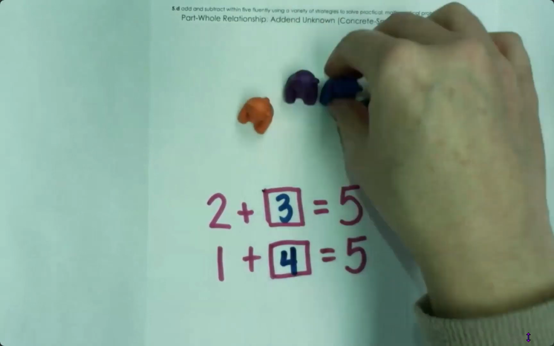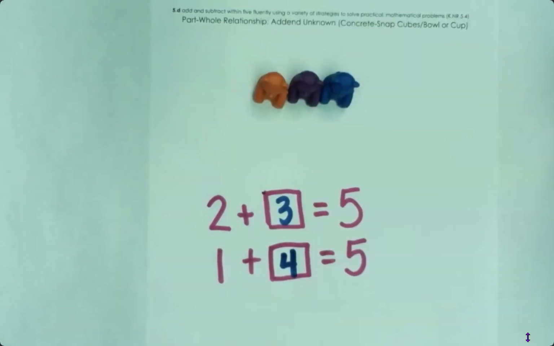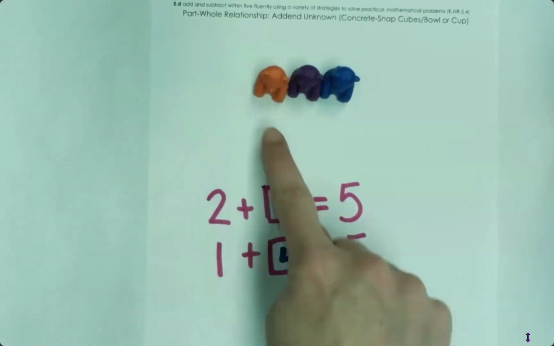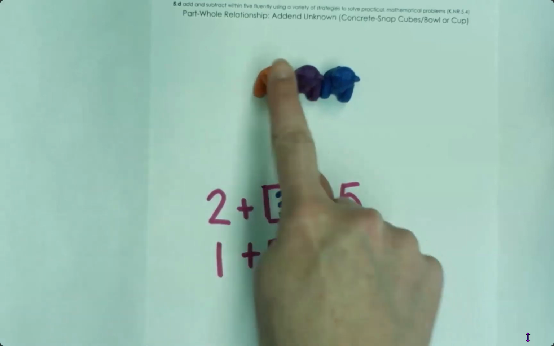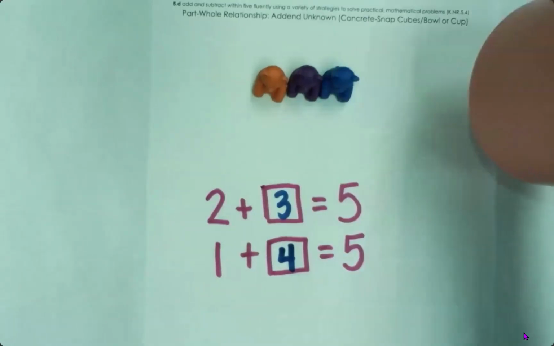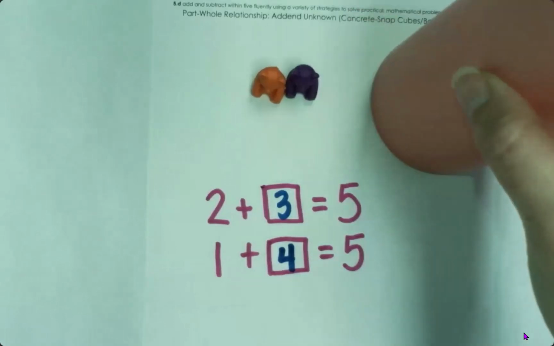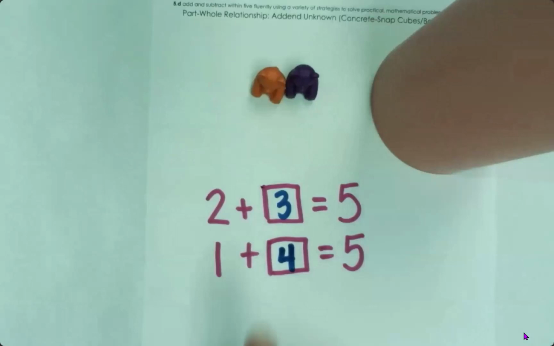Maybe for a student in small group, I need to work on the number 3. I can do the same thing. Let's look at how many bears we have. Let's count it. 1, 2, 3. I'm going to ask the student to close their eyes. I'm going to hide some bears under the cup or a bowl, uncover. They're going to look and see, okay, I see 1, 2 bears here.